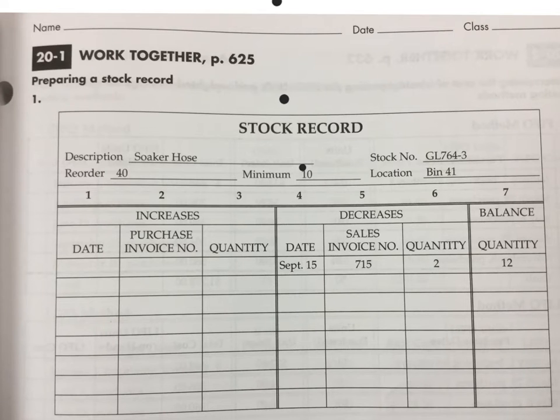So as we take a look, turn in your books to page 625 for the Work Together 20.1. Now, I think you will find this to be pretty self-explanatory in the process. If you take a look at the stock record, on the top part is the full description.